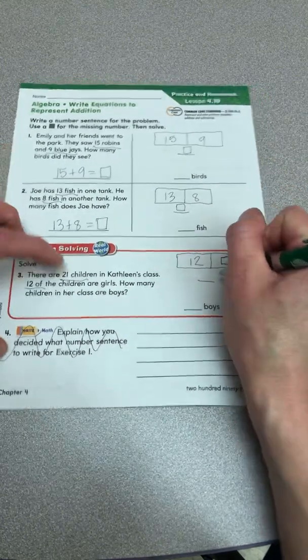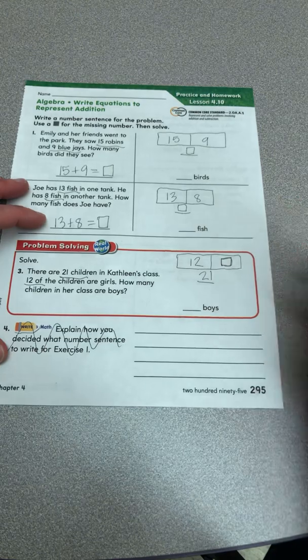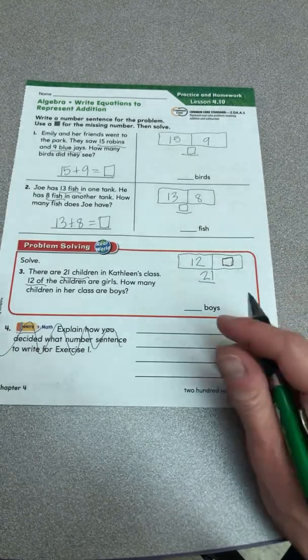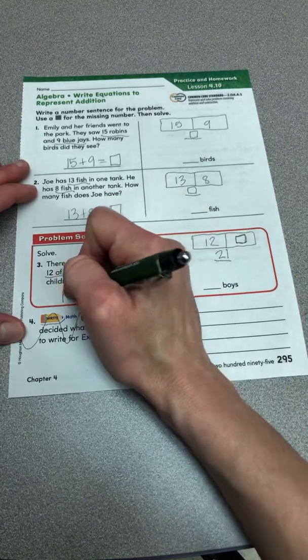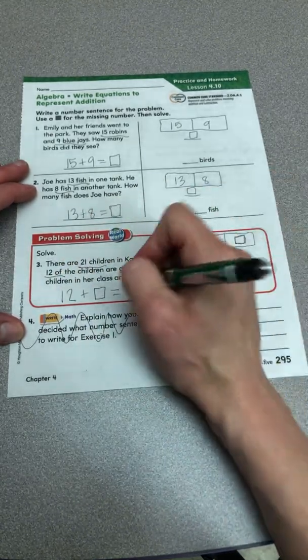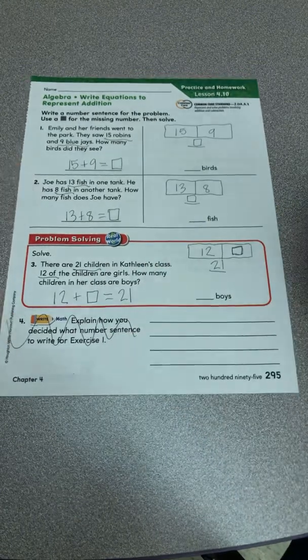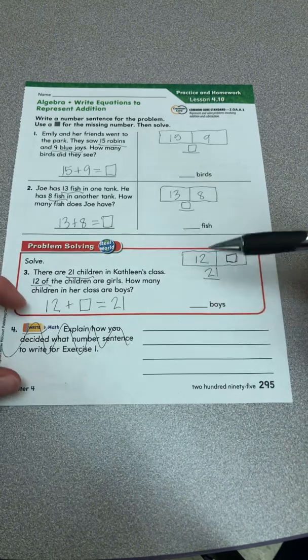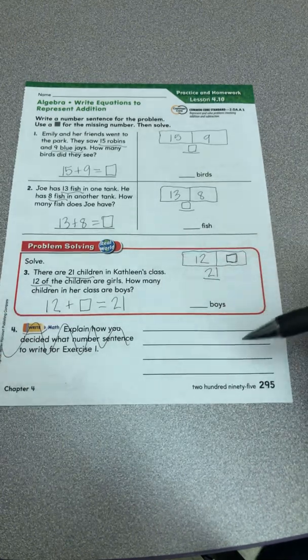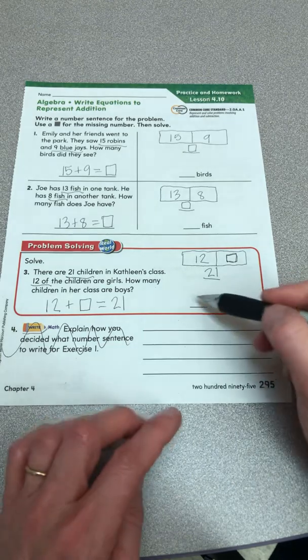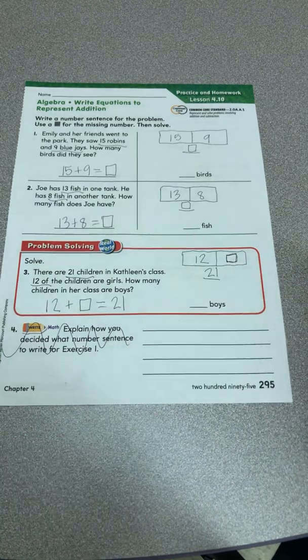But we do know that there are 21 students in the class. So for our number sentence, 12 plus our missing number equals 21. You can count up to find your answer. You can use subtraction. But go ahead and pause while you solve. Write your answer on the line and press play when you're ready to start.